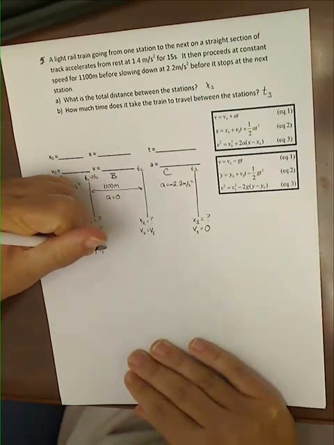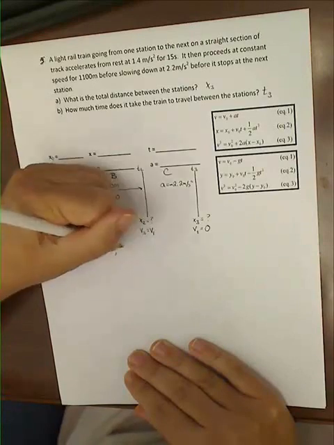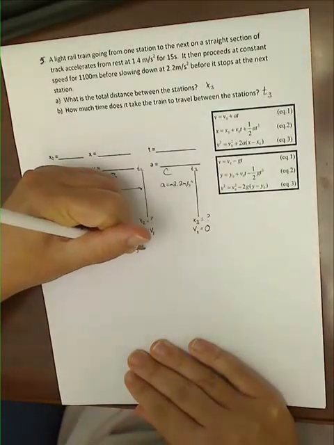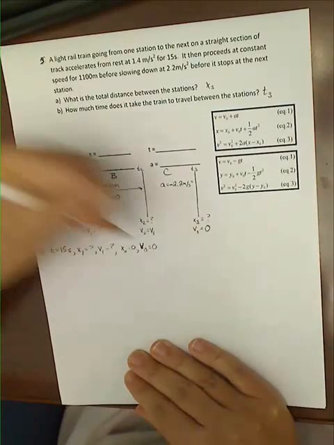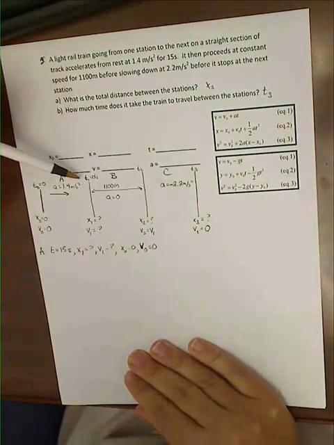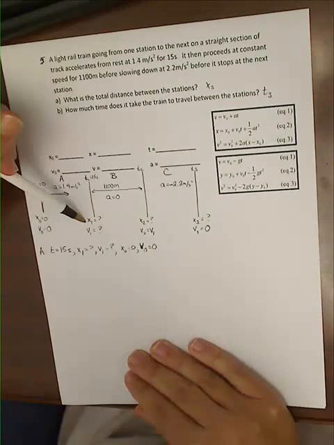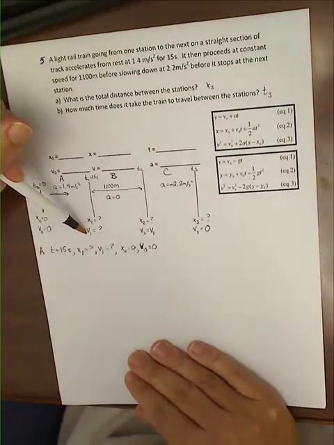I don't know my speed at the end, but I know my position at the beginning is 0 and my velocity at the beginning is 0. What do I want to find? I need to find the position and I probably need to find the speed. So let's go ahead and find both of those.